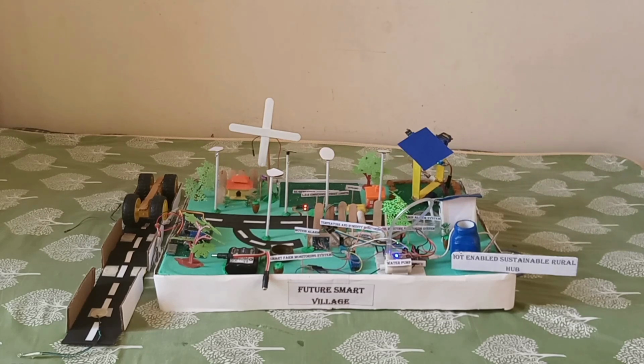Last is the rain alarm and rainwater harvesting system. This rain alarm and rainwater harvesting system works when there is rain and the sensor detects it, it activates an alarm and redirects water to a storage system for reuse. In the final part, we have the crop spoilage system.